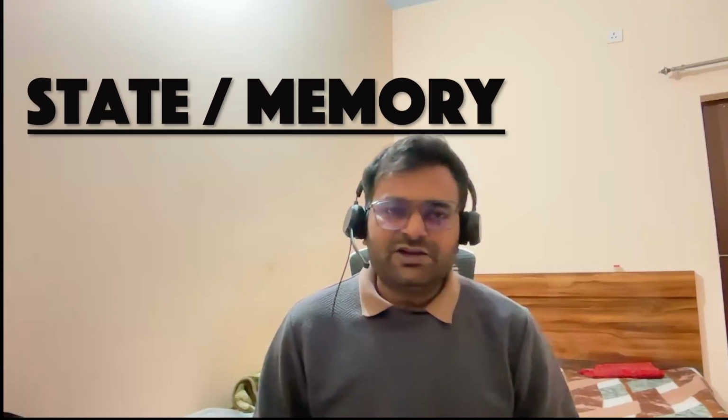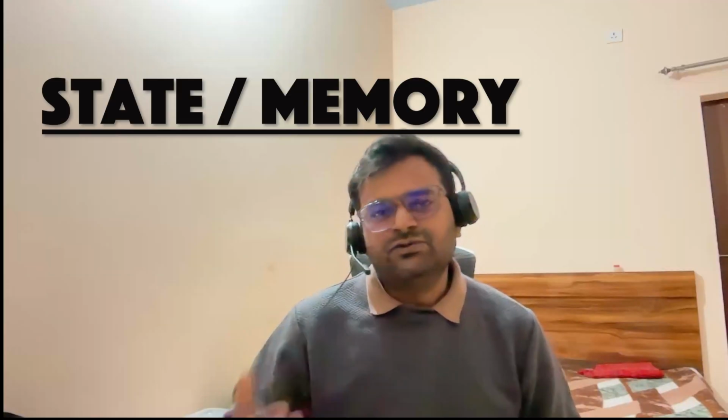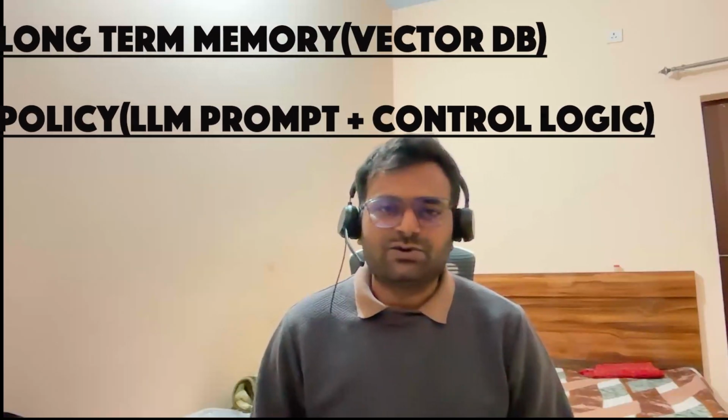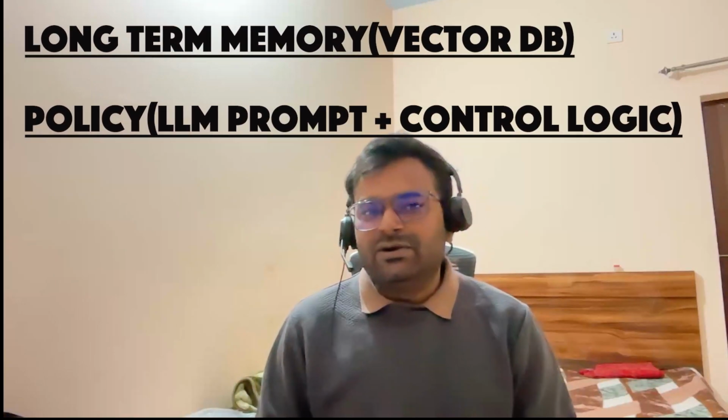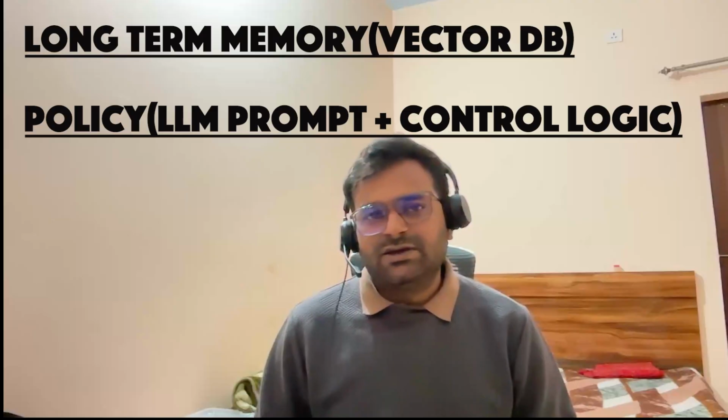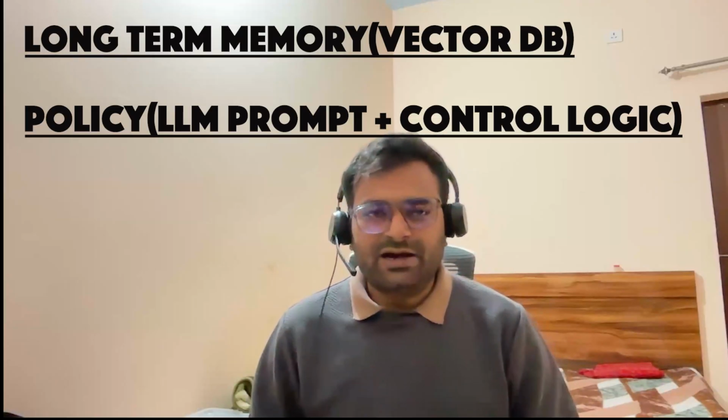Next is state or memory. This is what lets the agent behave consistently over time. At a minimum, this is a short-term scratchpad where the agent can record decisions, partial results, or constraints. In more advanced setups, this includes long-term memory stored outside the context window, like a database or a vector store. Without state, the agent just reacts. With state, it can plan and adapt.